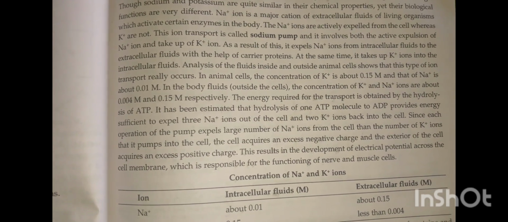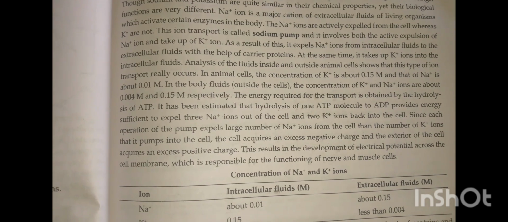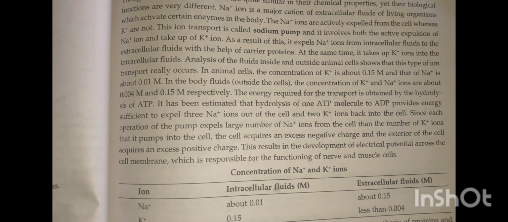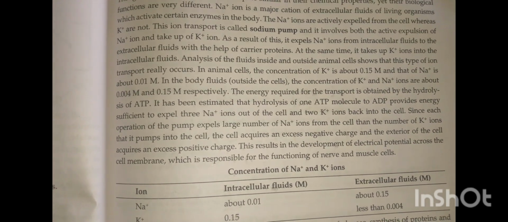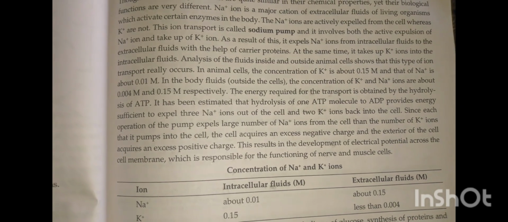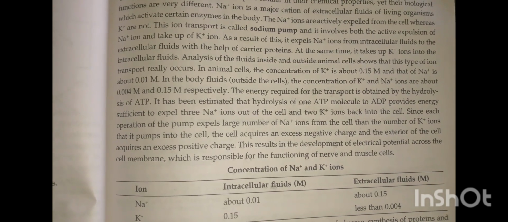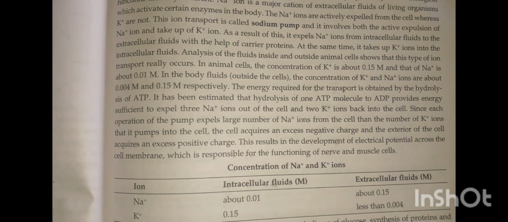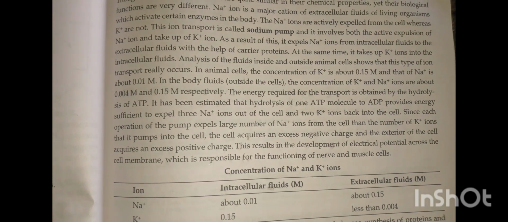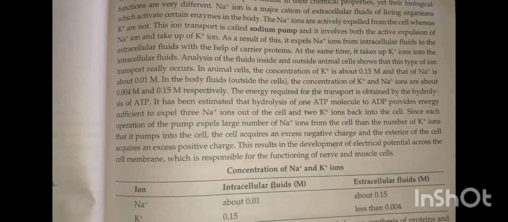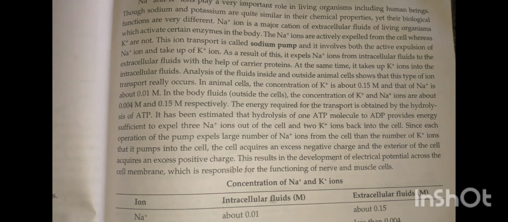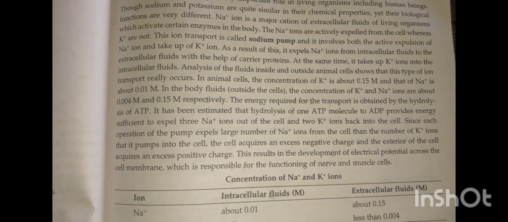This ion transport is called the sodium pump and involves both the active expulsion of Na+ and the uptake of K+ ions. As a result, it expels Na+ ions from intracellular fluids to the extracellular fluids with the help of carrier proteins. At the same time, it takes up K+ ions into the intracellular fluids.